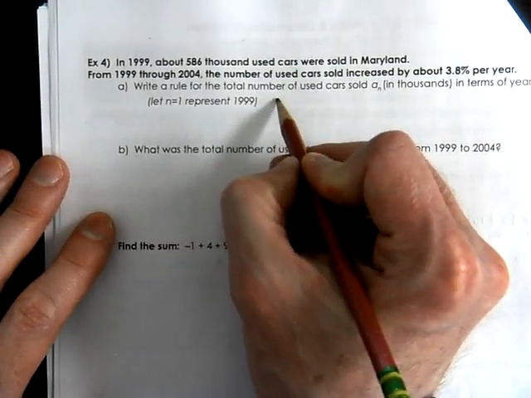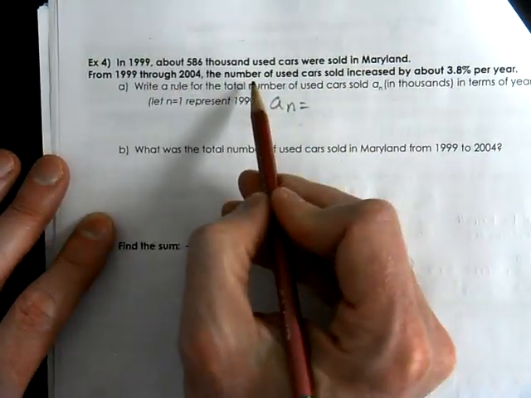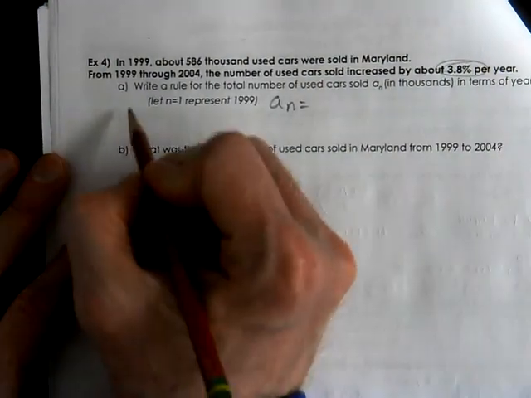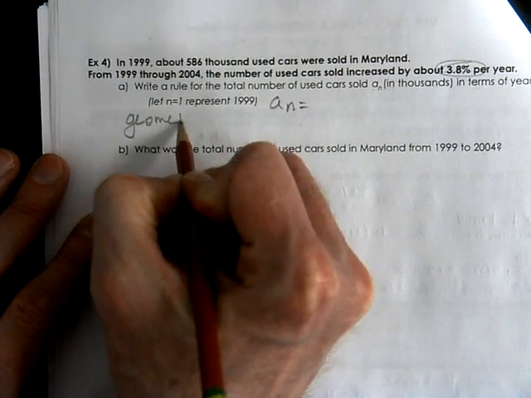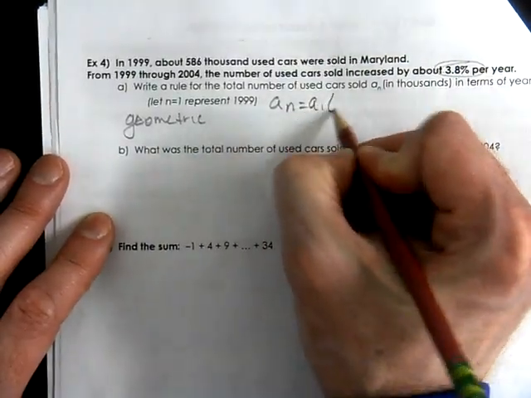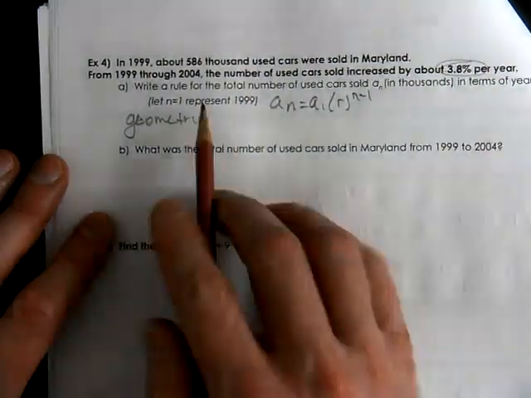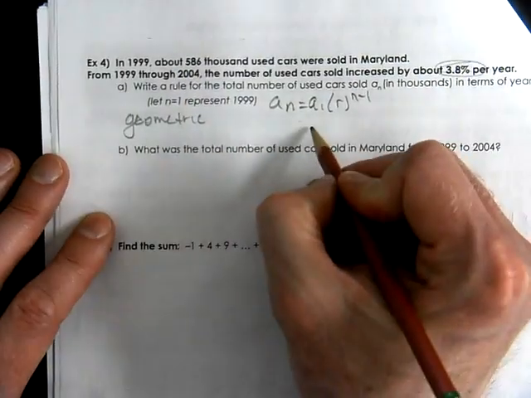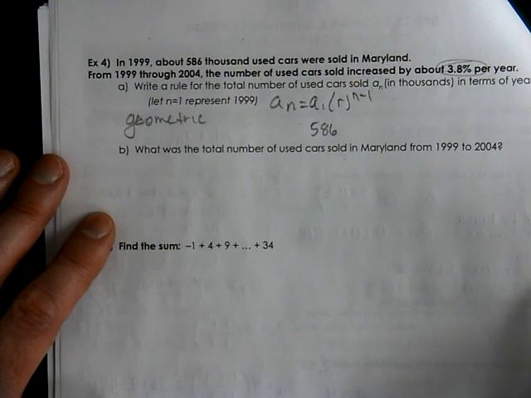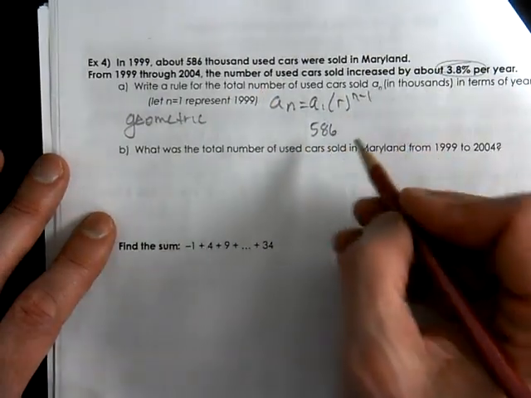So, we know that this has a percentage in it. That means this is changing by a percentage every time. This is going to be geometric. So if it's geometric, it's going to be a sub 1 times r to the n minus 1. We know that we're starting with 586,000 cars. We don't have to have the zeros. It's just our final answer will be in thousands.